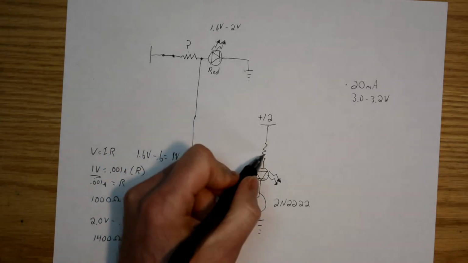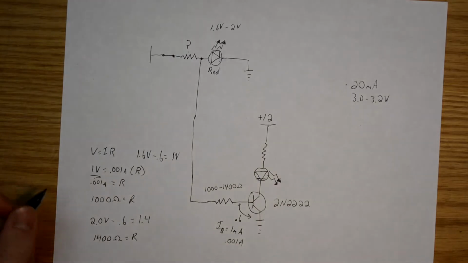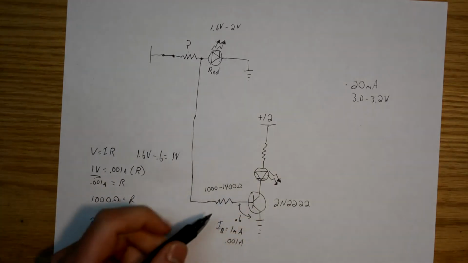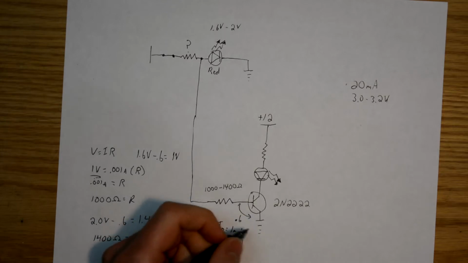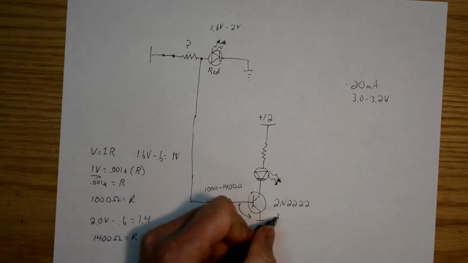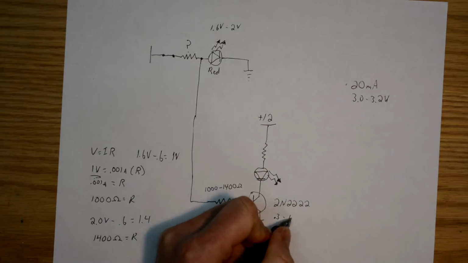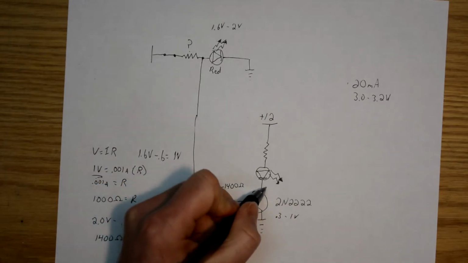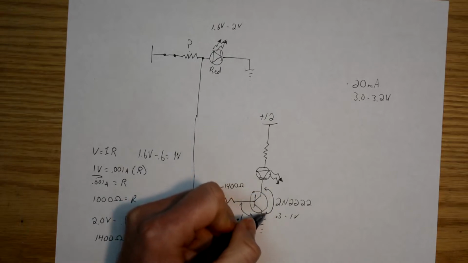Next, we need to know, what's this resistor value? What can we do with that? Well, with this transistor fully on, we have a saturation voltage somewhere in the 0.3 to 1 volt neighborhood, and that's the voltage drop from here to here.